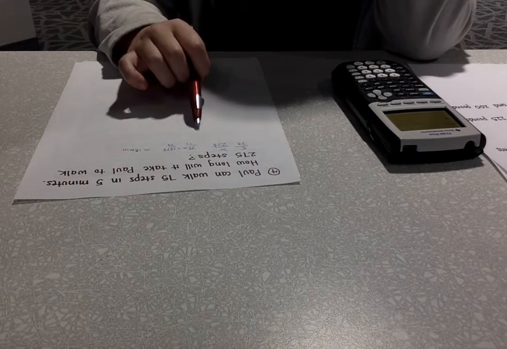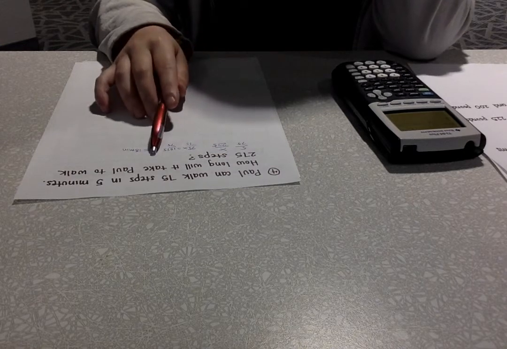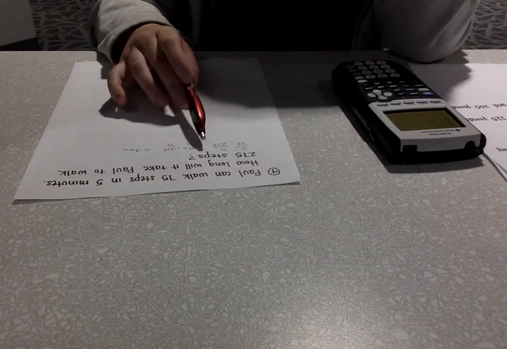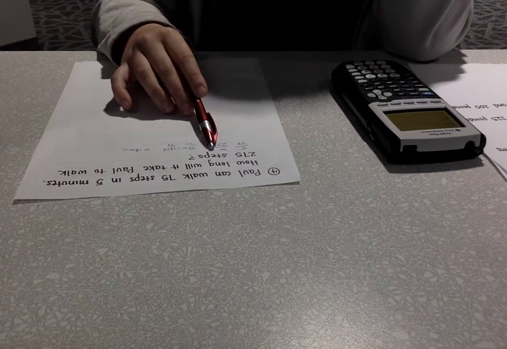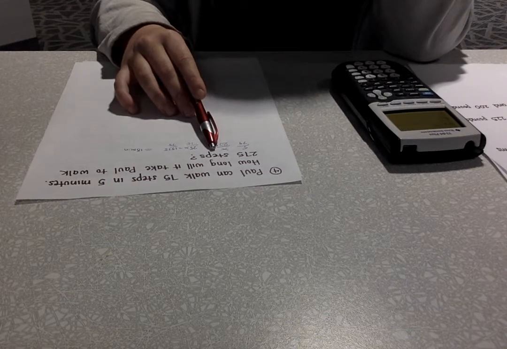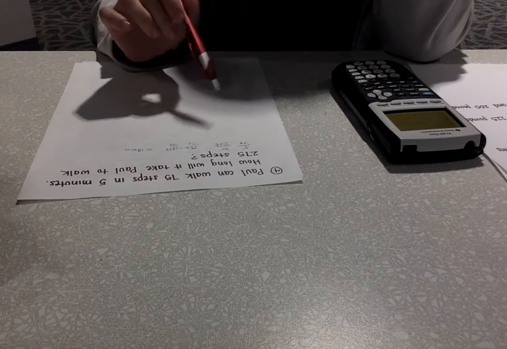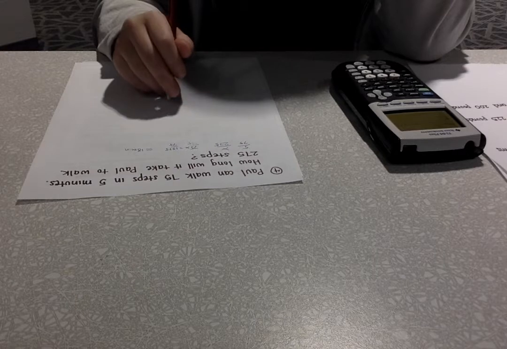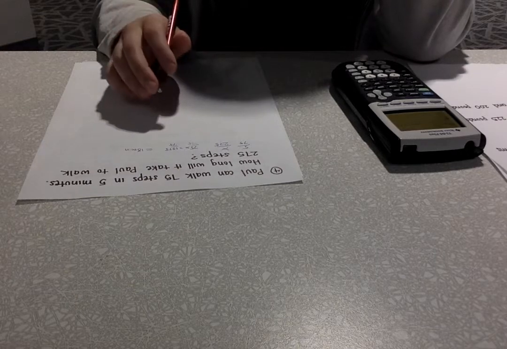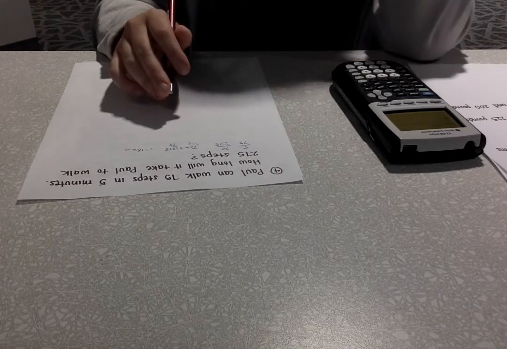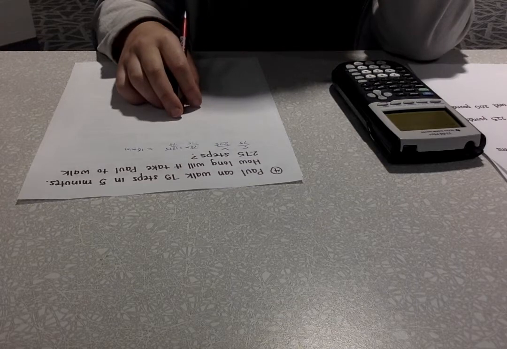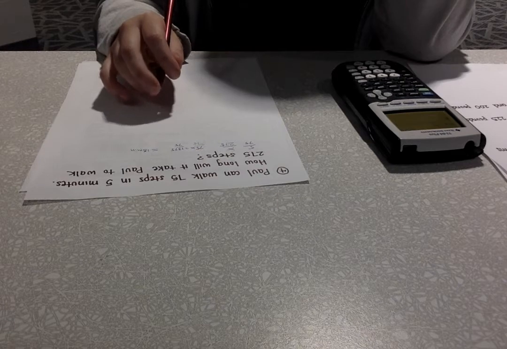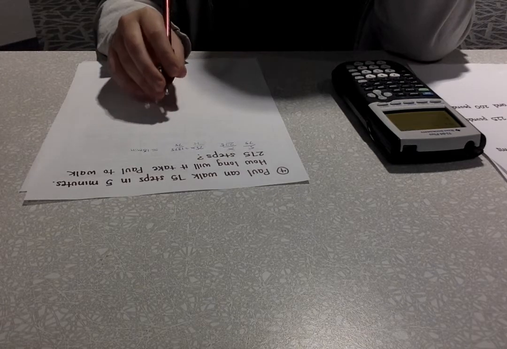Do you mean if they're equivalent? Just like how steps and minutes relate to each other. Could you even find what the rate was, like how many steps I take in a minute, like how those relate to each other?